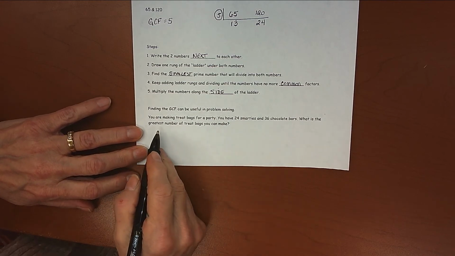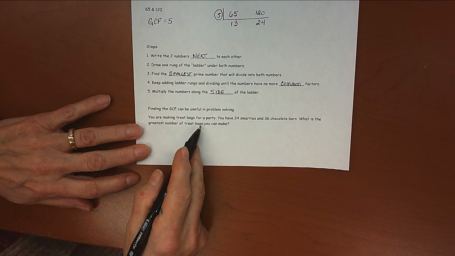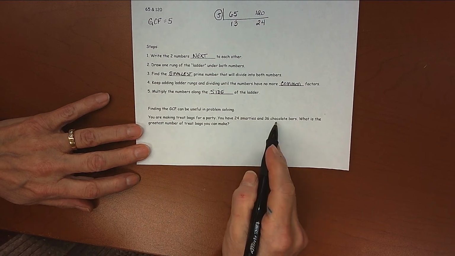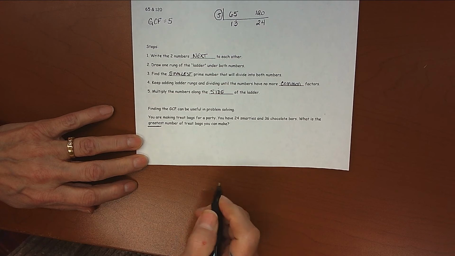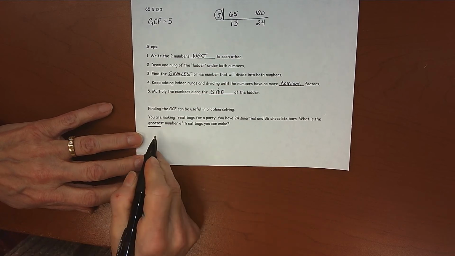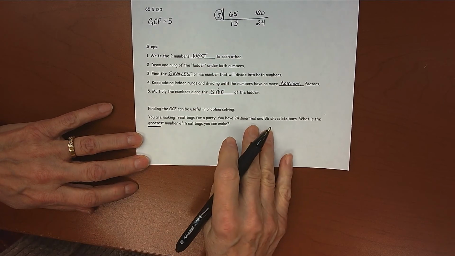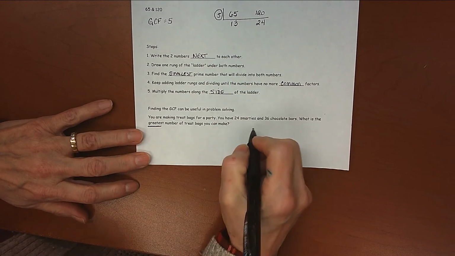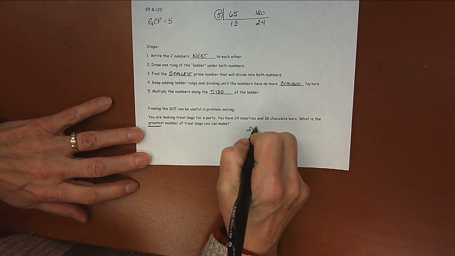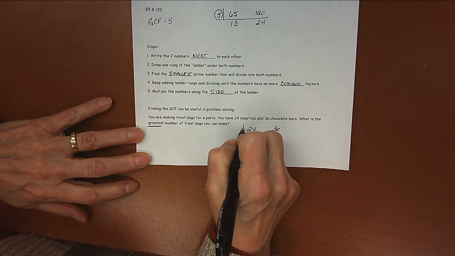Here's a problem for us to solve. You are making treat bags for a party. You have 24 Smarties and 36 chocolate bars. What is the greatest number of treat bags you can make? And so we're looking for the biggest number that will divide evenly into both of these numbers so that we know how many treat bags we'll be able to make. And so we're going to use our process here, 24 and 36.